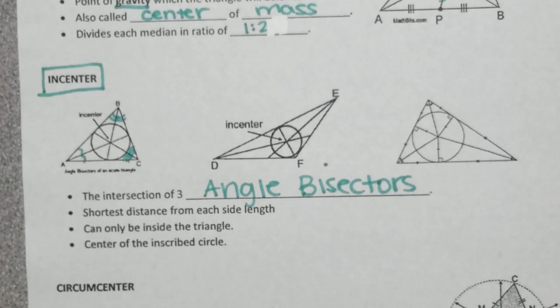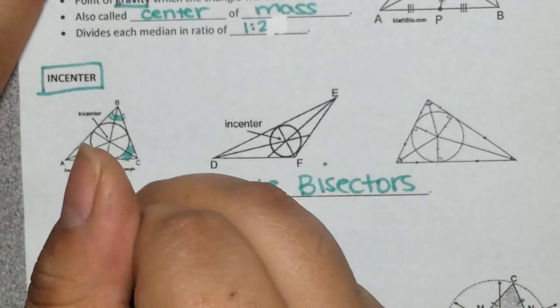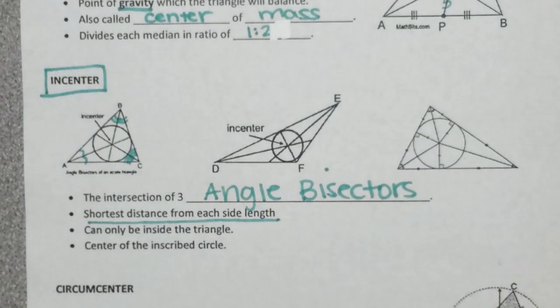An in-center is special because if you were to draw a circle inside of the triangle, it is the center of the circle. And it can only be inside the triangle. And it's the shortest distance from each side length.